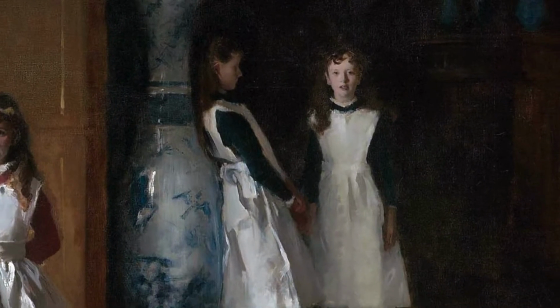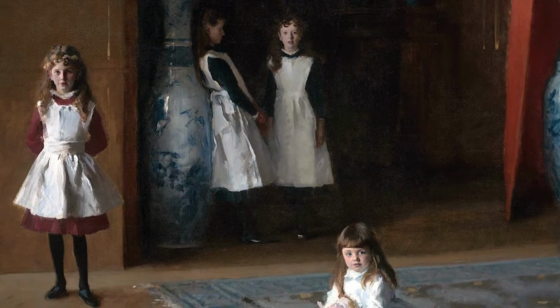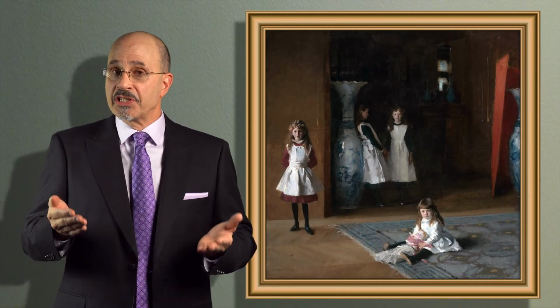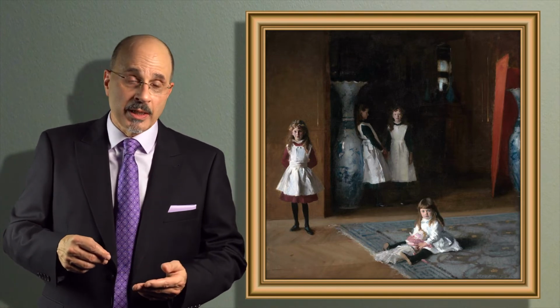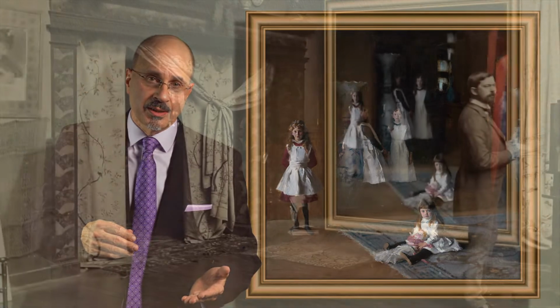There's a clear psychological underpinning to this work. You don't need to be a psychiatrist to recognize family dysfunction. Sargent obviously picked up on the family dynamics between these sisters and made it the subject of this painting. The work is as much a psychological profile as it is a portrait.